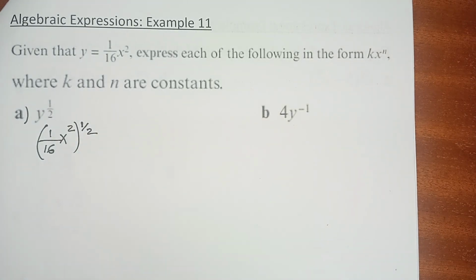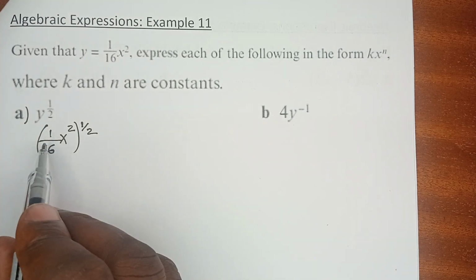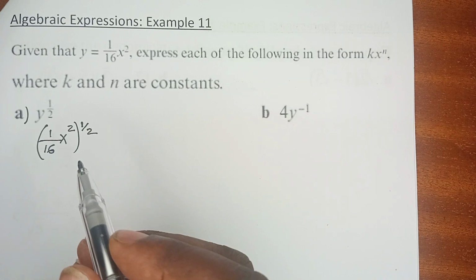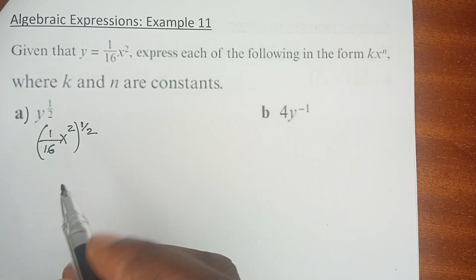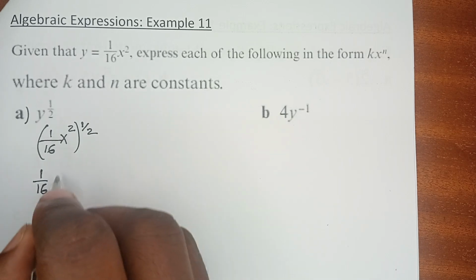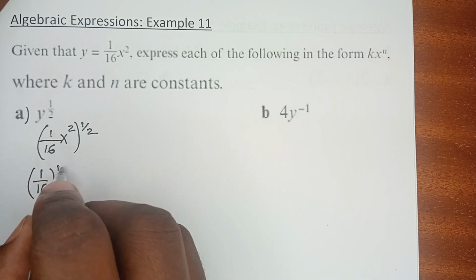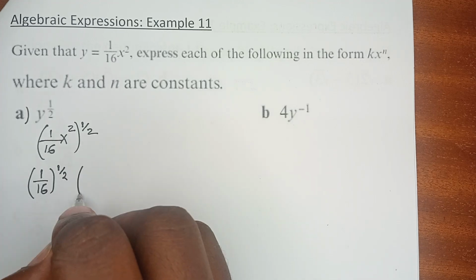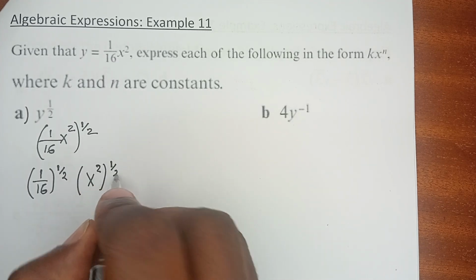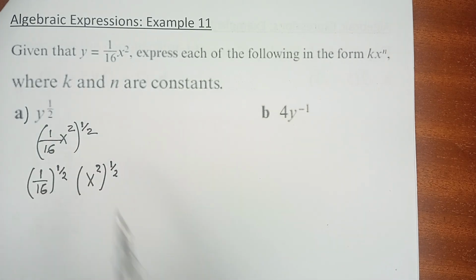And as it were, we have a constant part and the variable part. So we need to separate it into two, so that we have 1 over 16 raised to power a half multiplied by x squared raised to power a half, because this half affects all those numbers.